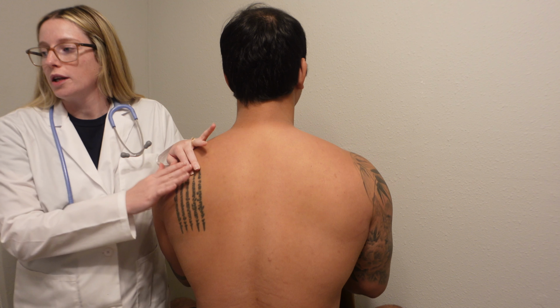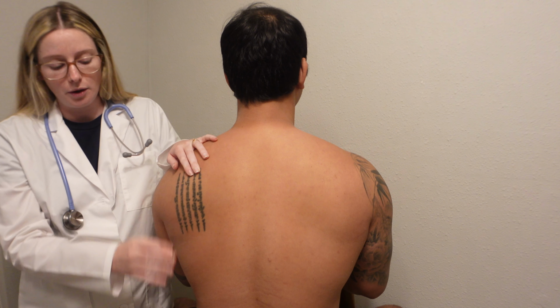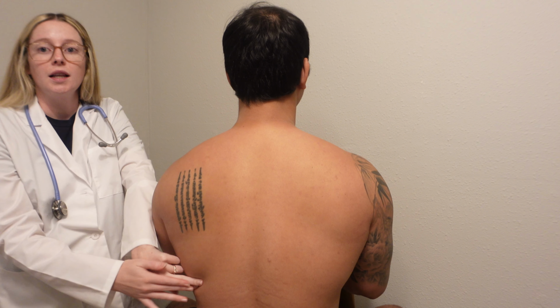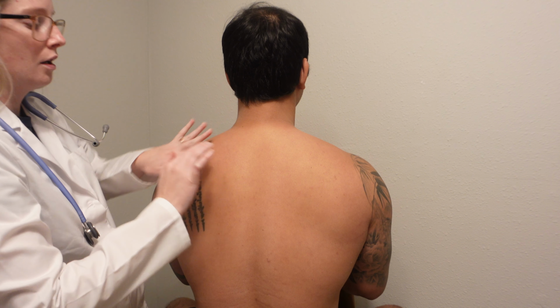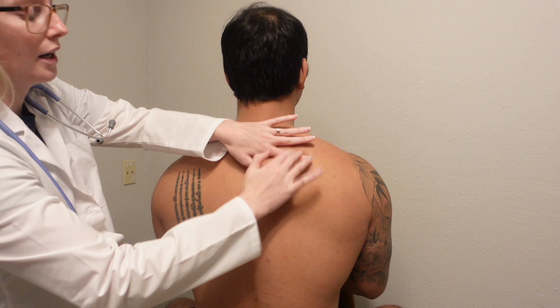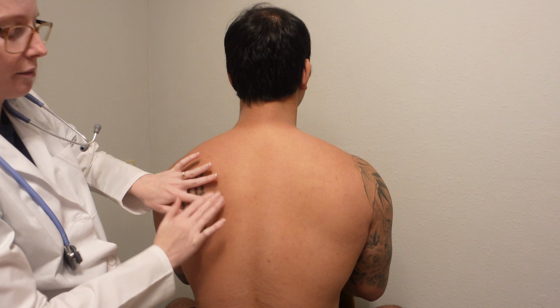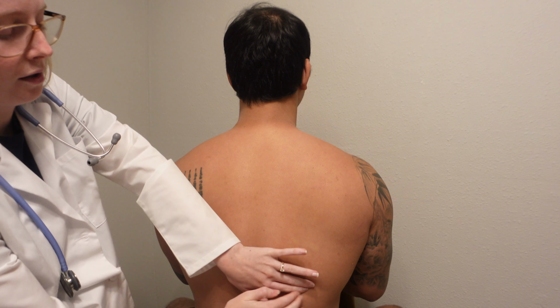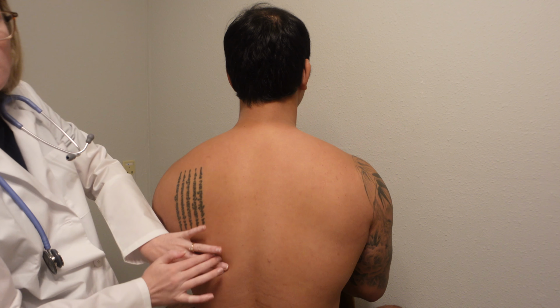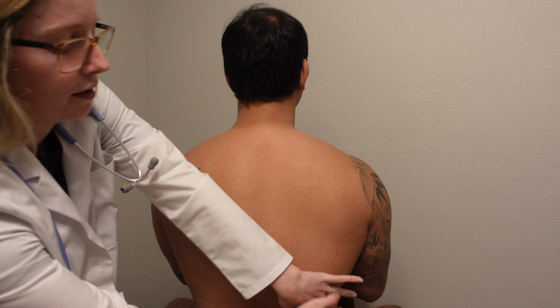And so I'm just wanting to do that along his back. And we also don't want to forget to percuss laterally to hear those side lobes. So I'm just gonna go from side to side and just work my way down. Again, if I get over the scapula, it's going to be dull, or over a rib. Making sure I get the bases of those lungs, and then the side as well.